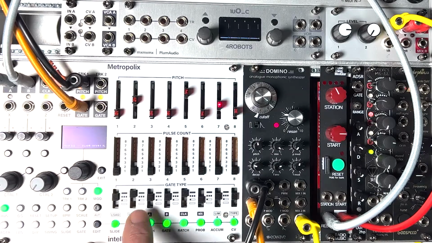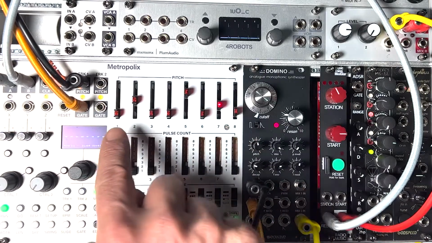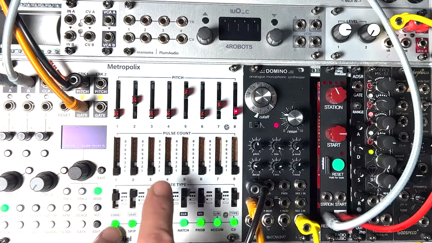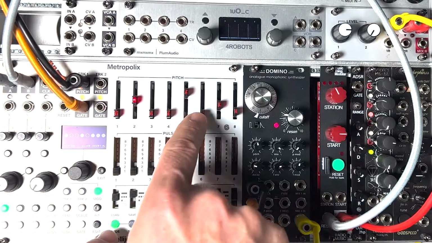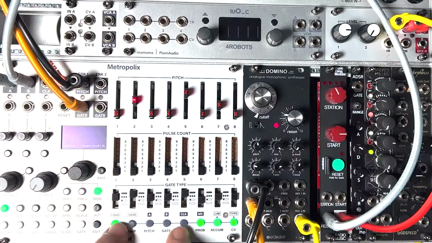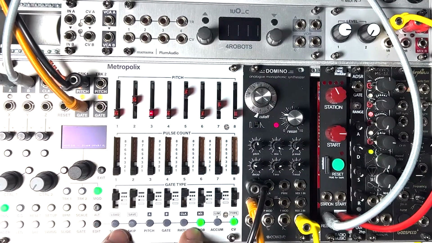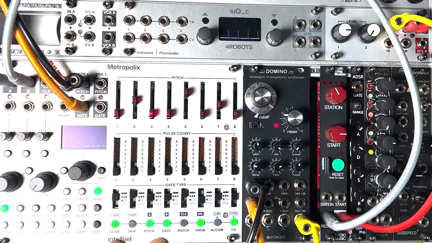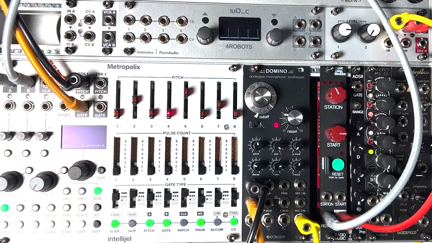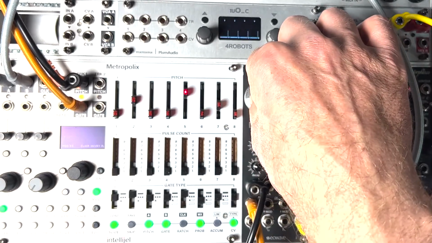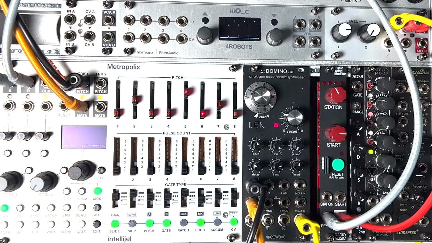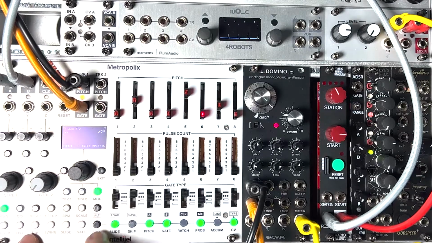If I do them all, then invert them all. Maybe what if we invert the ones that are at the bottom? We invert. Again, just sounds great in my opinion.